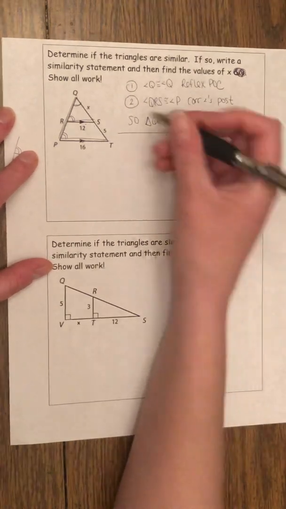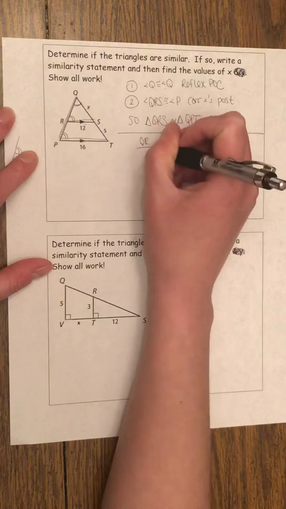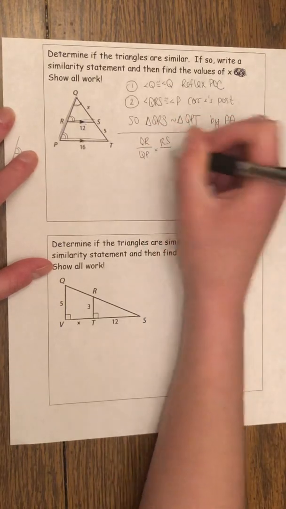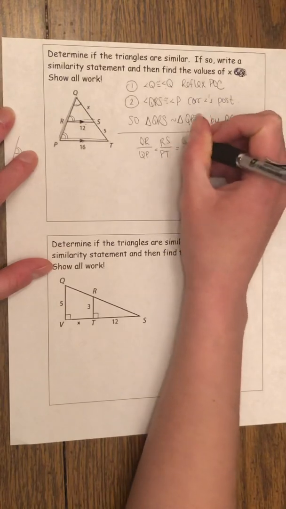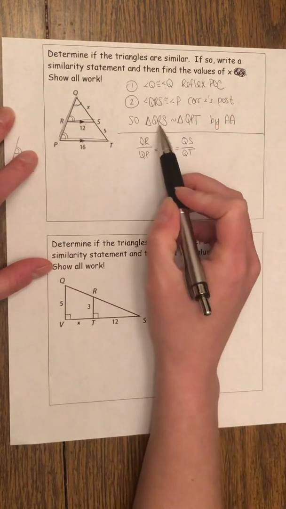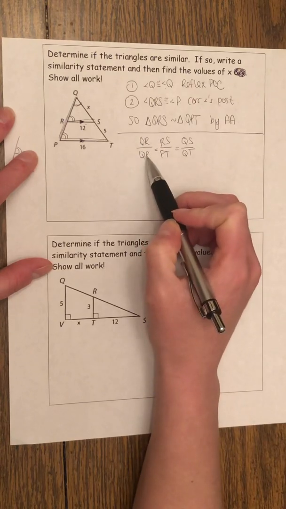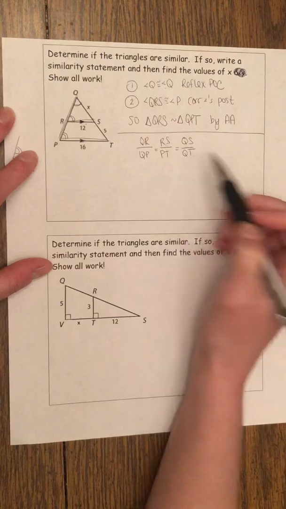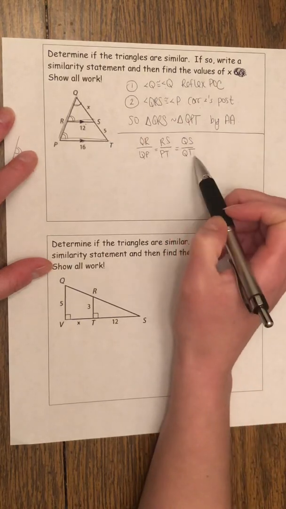And what I like to do first is write out the extended proportion with the side lengths, just recording the first letters from each triangle, the last two letters from each triangle, the first and the last letters, so I know what corresponds.